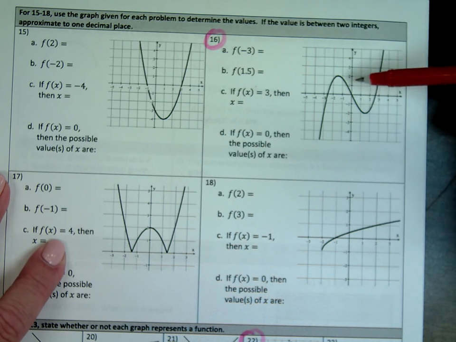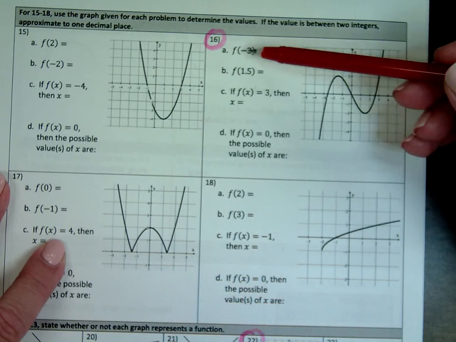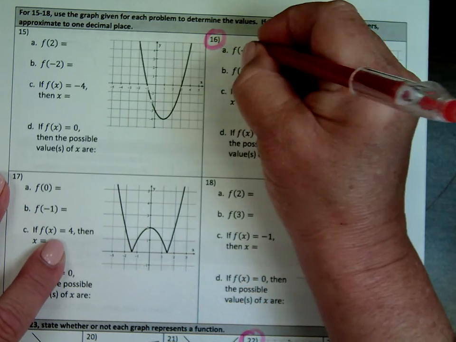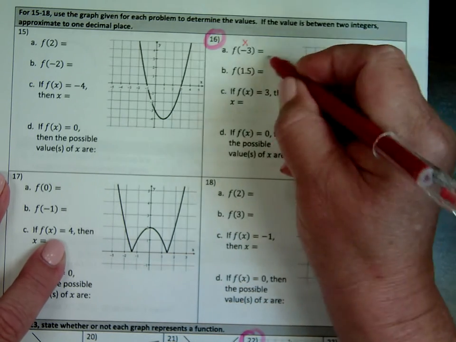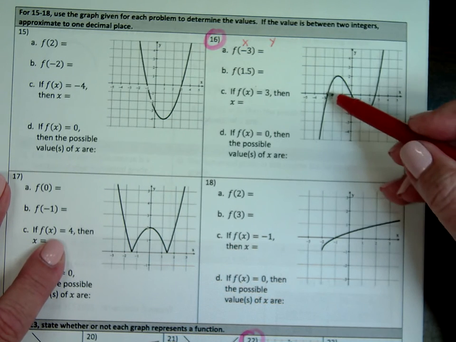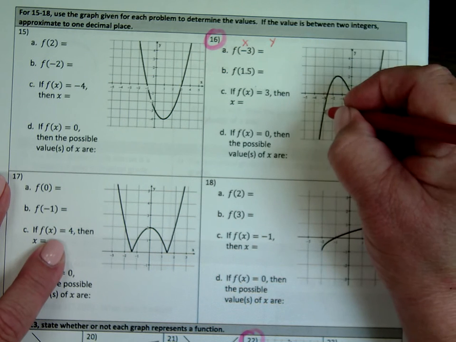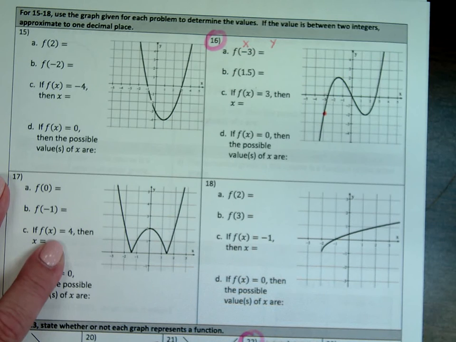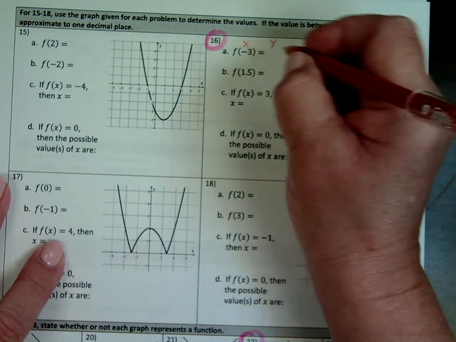So I'm going to do 16. f of negative 3 equals. Now remember the number in the parentheses, this is your x value. They're asking you for what the y value would be that goes with that. So if I swing along my graph to negative 3, here's negative 3, I'm down here. And so I look and see, approximate that place, and that place would be like a negative 2. So here you go, negative 2.